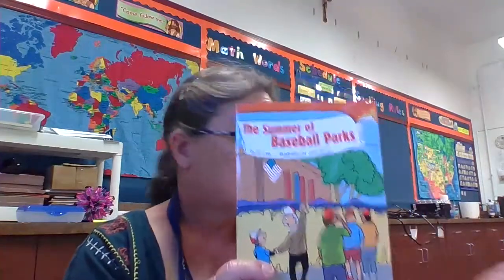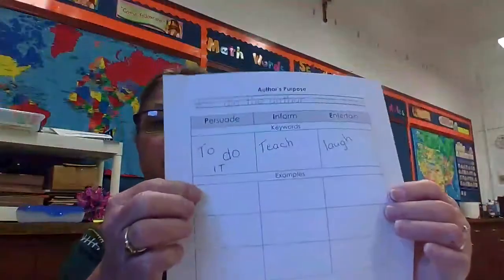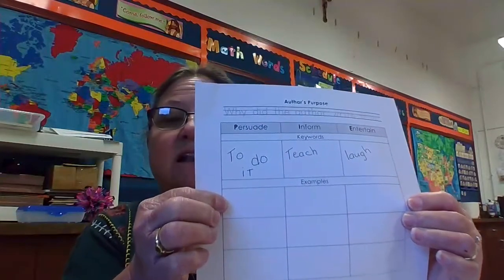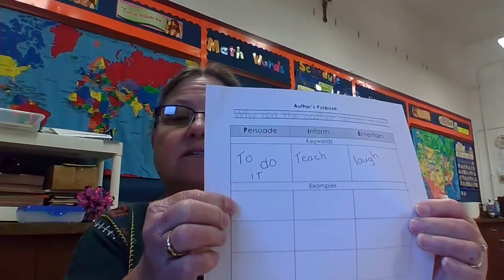And they're describing the parks, and they're saying how cool they are, and they talk about how people should go to see the different parks. So, this book would go under persuade, because it's telling us to do it.